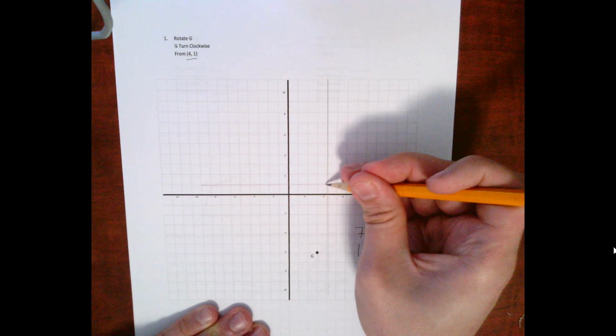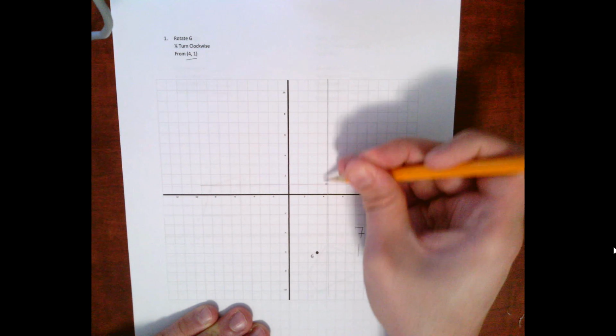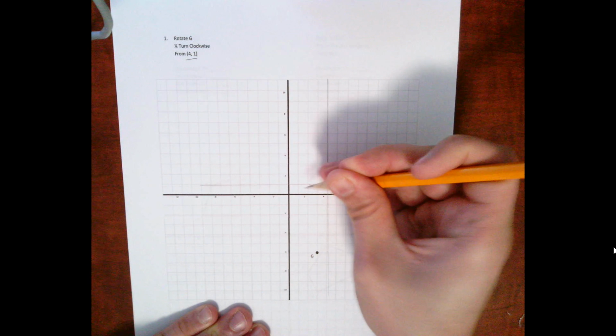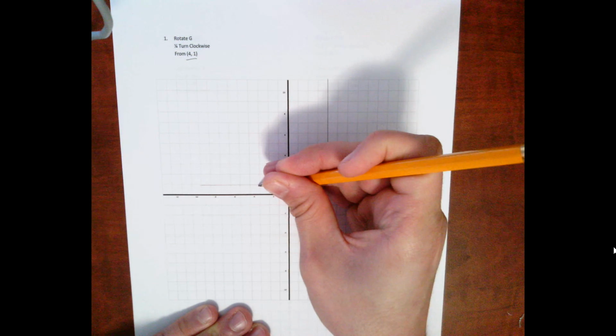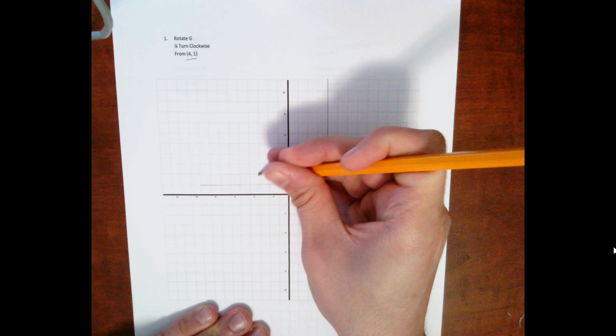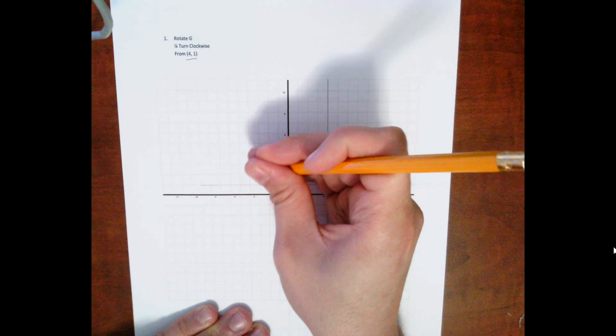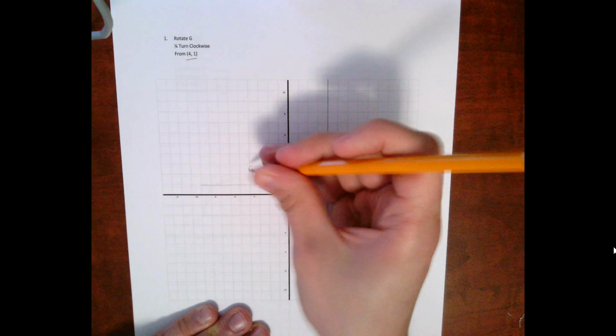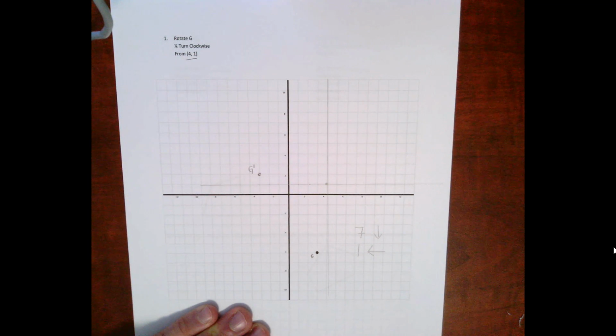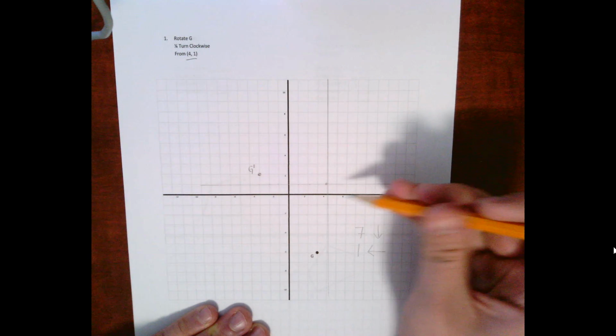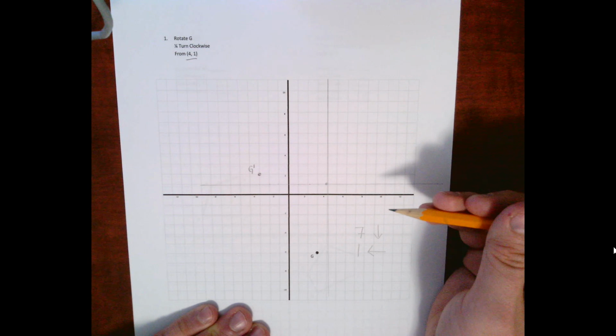So what I'm going to do is I'm going to count 7 left, 1, 2, 3, 4, 5, 6, 7, and 1 up. And that will be my point G prime. And that's the reason why we change the direction we count when we're doing a rotation.